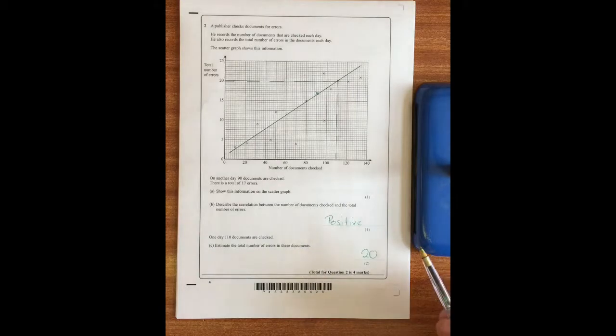Question 2. A publisher checks documents for errors. He records the number of documents that are checked each day. He also records the total number of errors in the documents each day, and the scatter graph shows this information. On another day, 90 documents are checked and there was a total of 17 errors. Show this information on the scatter graph.